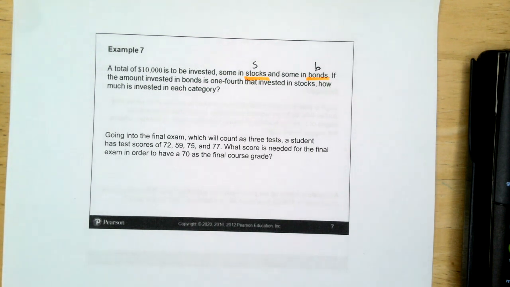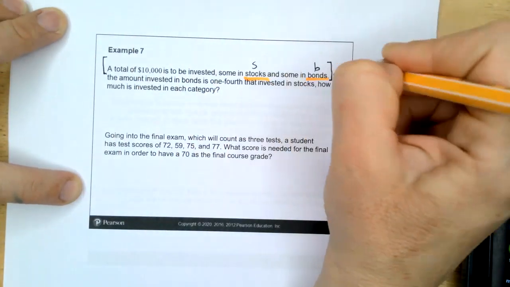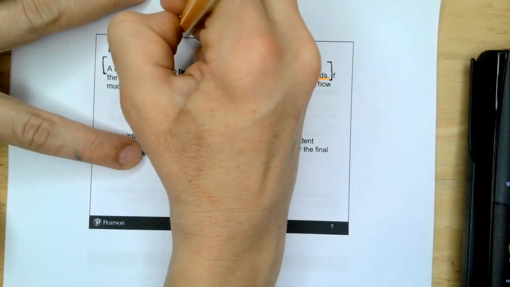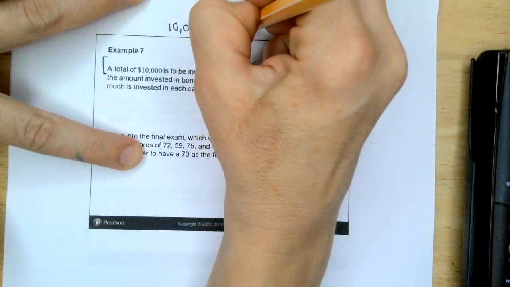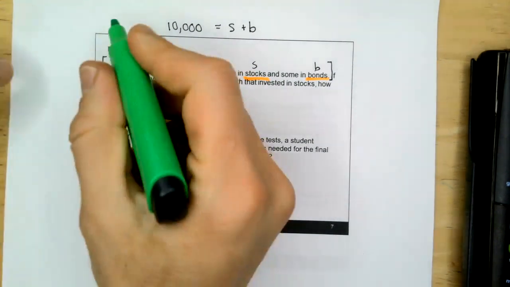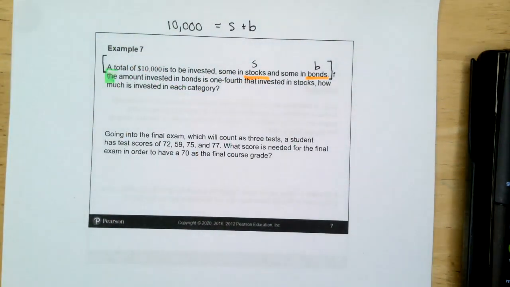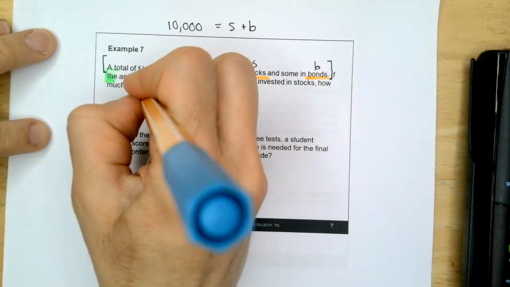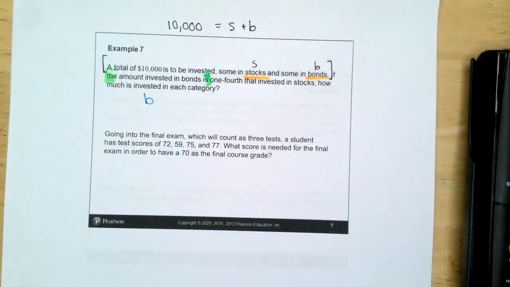So we actually have two different equations, okay? Here's our first one. A total of $10,000 is in stocks and bonds. And we also know the amount invested in bonds. So B, right? The amount invested in bonds is just going to be the letter B, is 1/4 that invested in stocks.